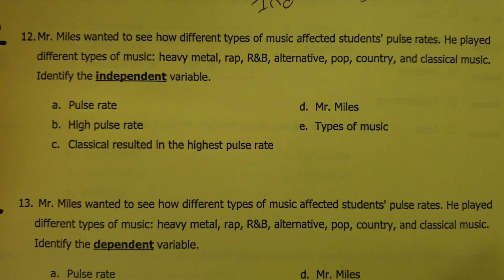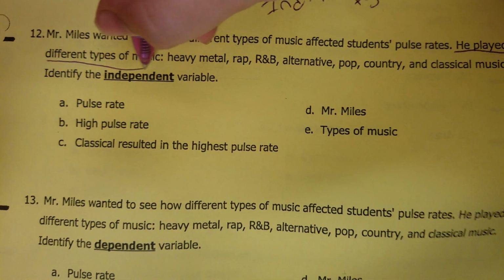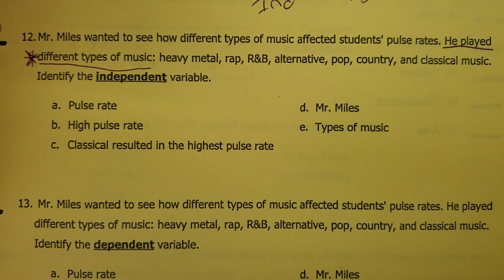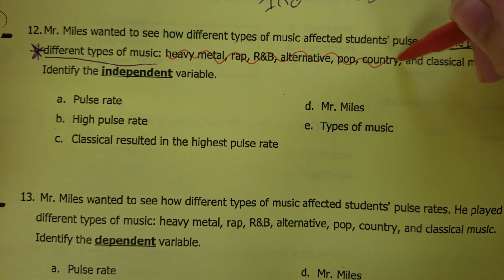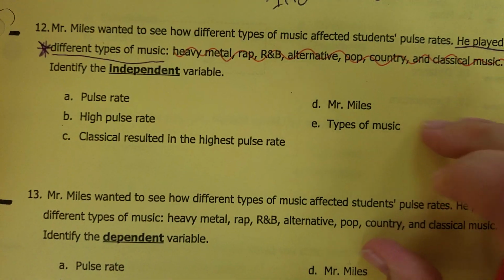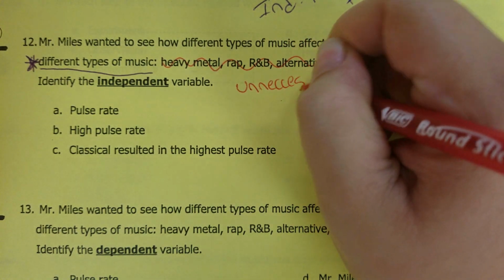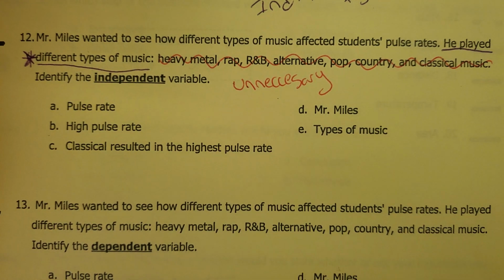I think it's important for us to know that he played different types of music, different being our key word here. However, it is unnecessary for us to know what types of music he chose. It may be fun to know, but it is unnecessary. So I'm going to just cross that off.